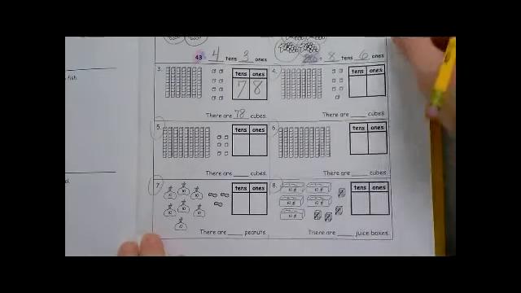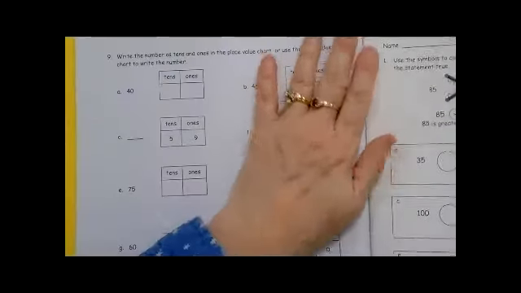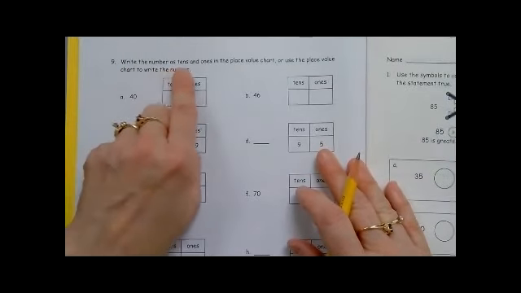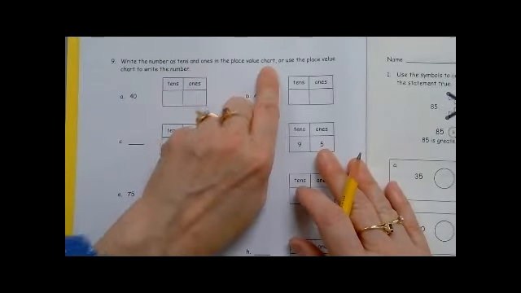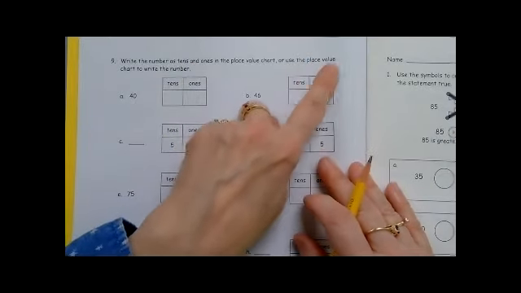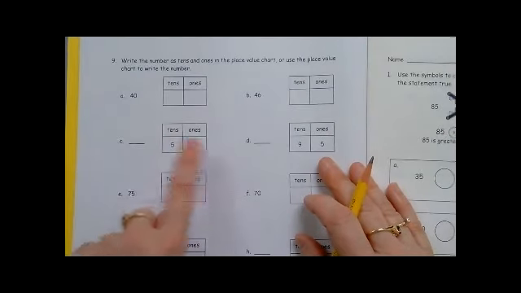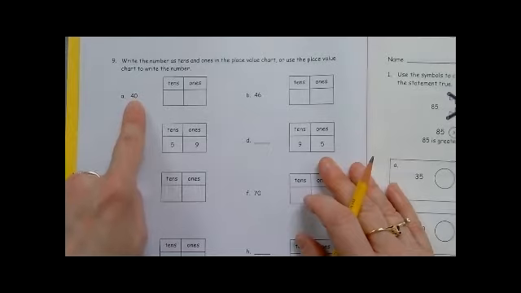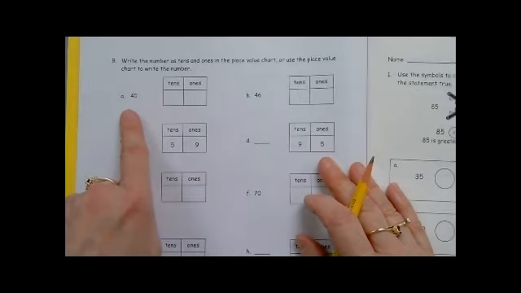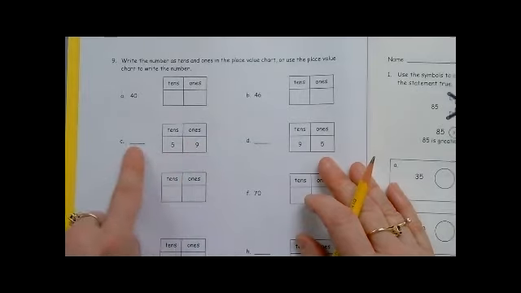Okay, class, now that you've finished the front side, turn to the back side. Let's read the directions, class. Write the number as tens and ones in the place value chart. Remember, class, this is called a place value chart. Or use the place value chart to write the number. So you may be given the number outside the place value chart, like you are in A, and you're going to complete the place value chart to match this number. Or your number is in the place value chart and you need to share with me what number that represents.